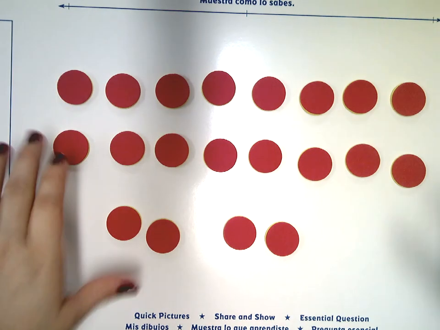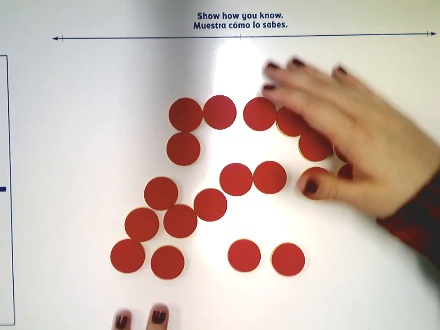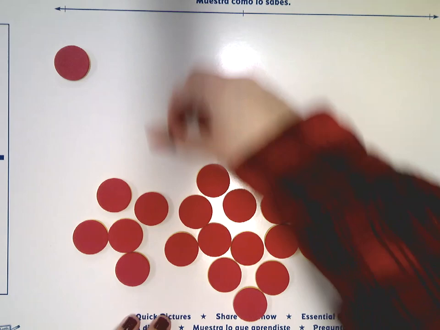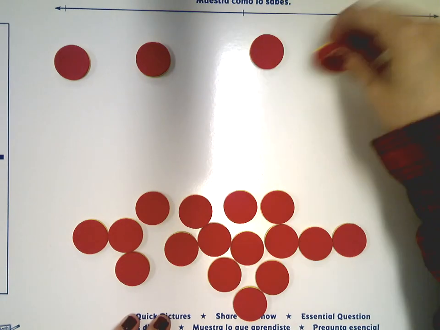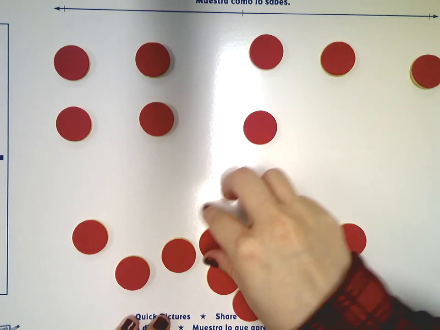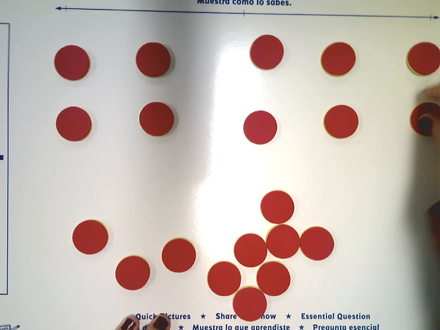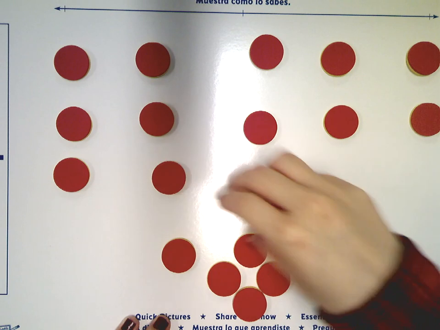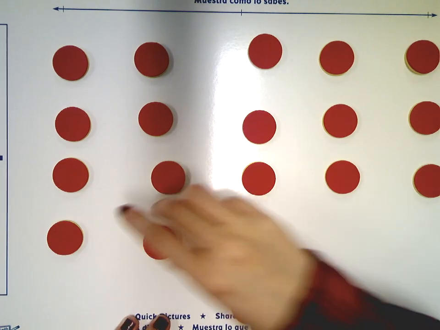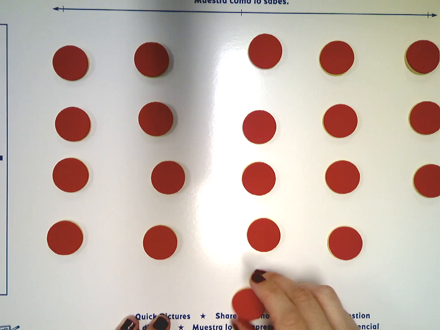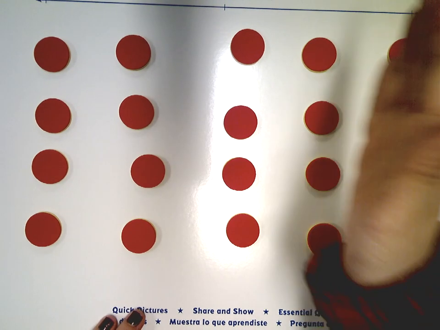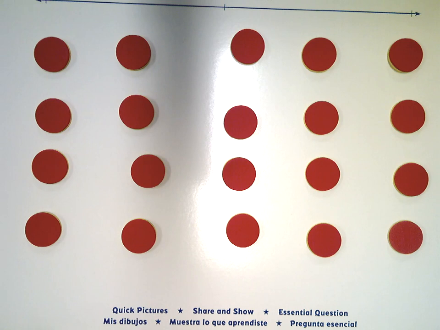I'm going to count them into 5 groups. 1, 2, 3, 4, 5, and so on. So now we have 5 groups or 5 columns, right?